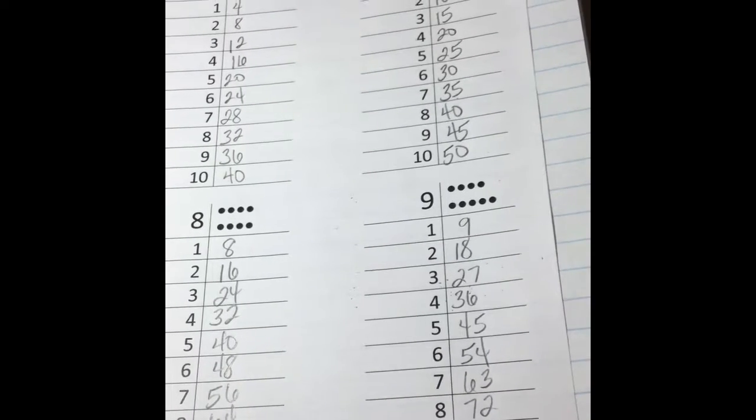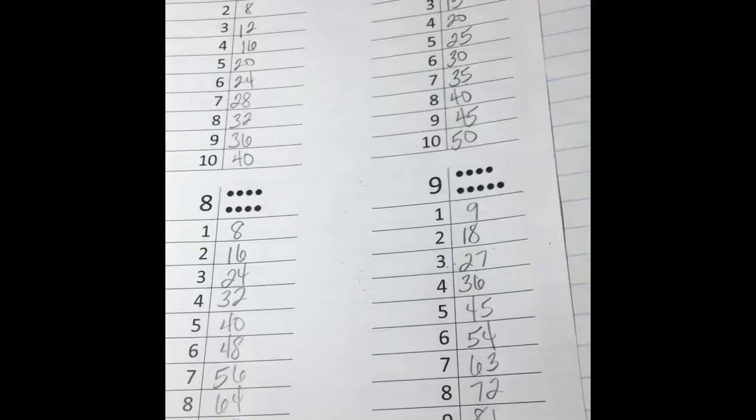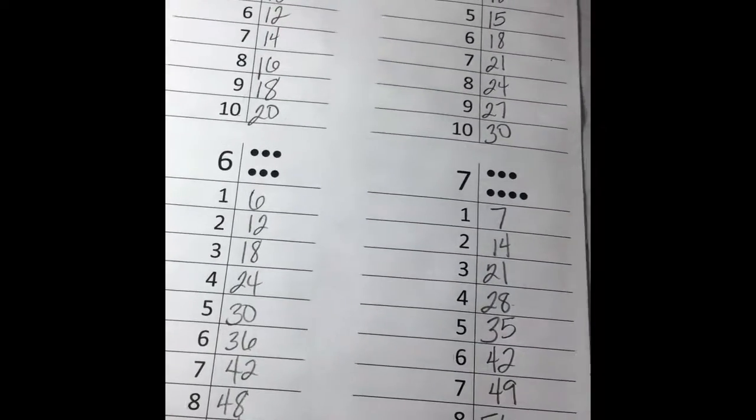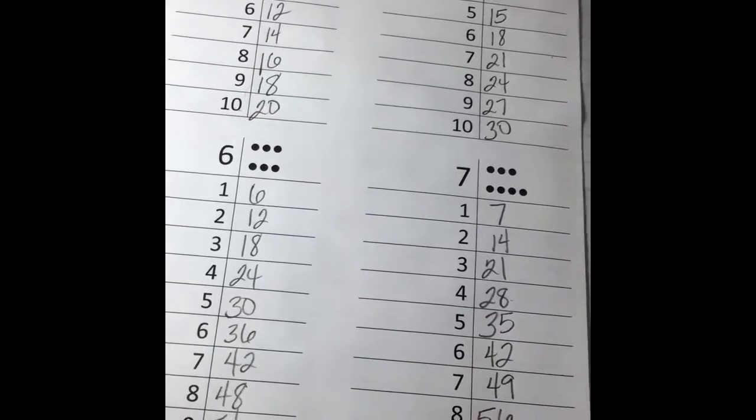So once again, just make sure that you have everything correctly written on yours, because you'll be referring back to this, and if you have a mistake on here, you'll be sorry later.